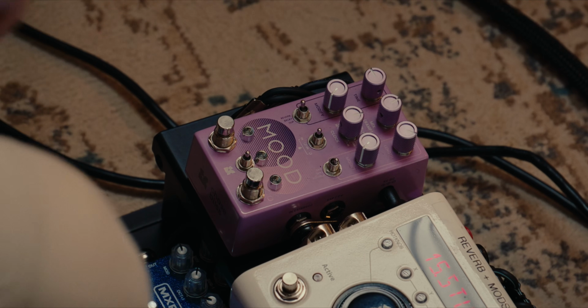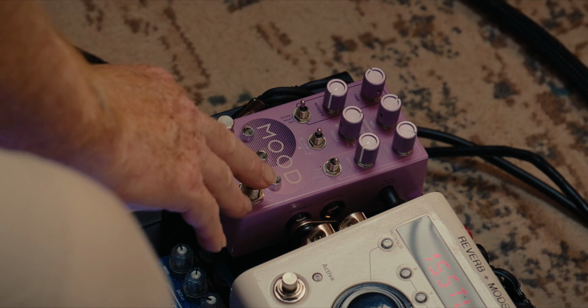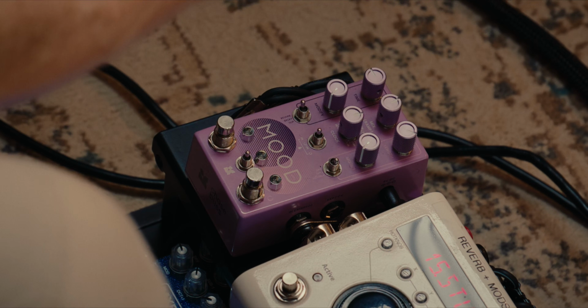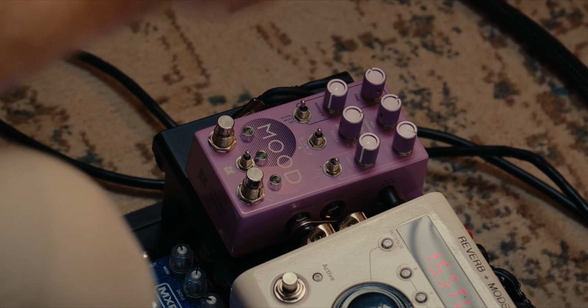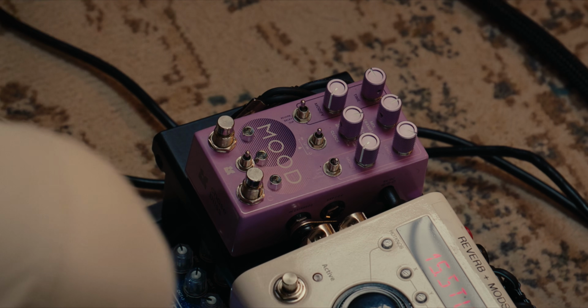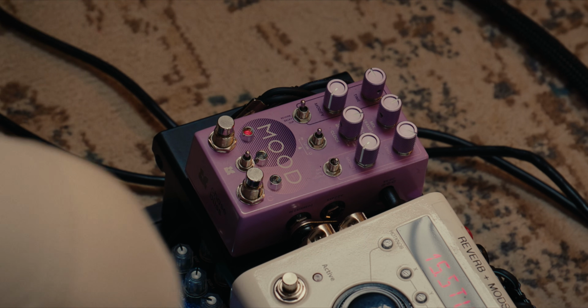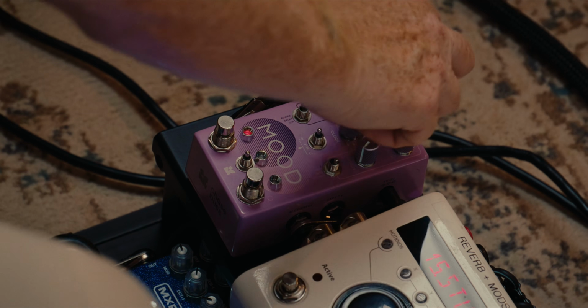The right hand side is a micro looper. It has the ability to overdub on that loop now in MkII, which I absolutely love. On the left side, we have time-based effects. So there's reverb. I'll show you what that sounds like. I've got it set very long.